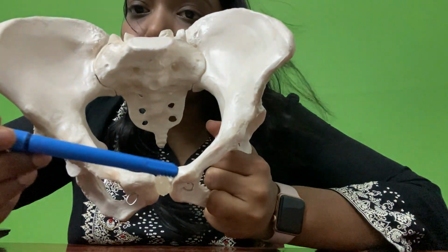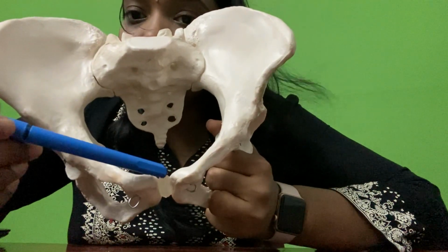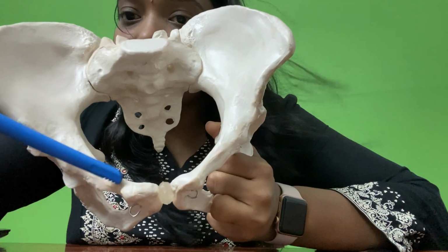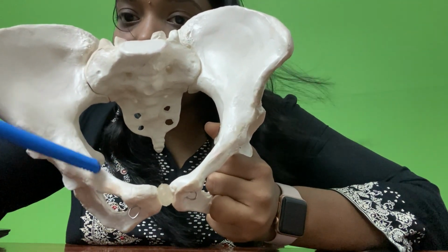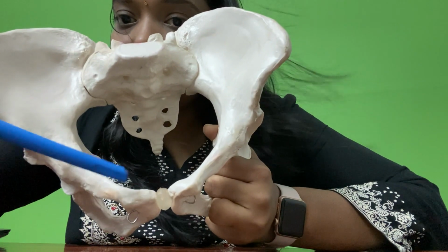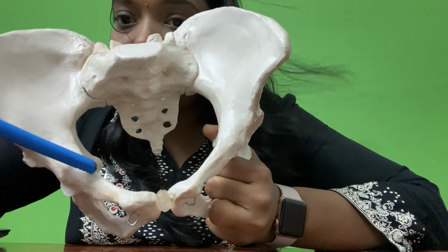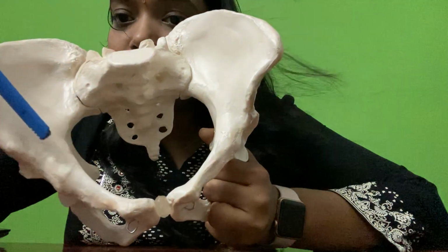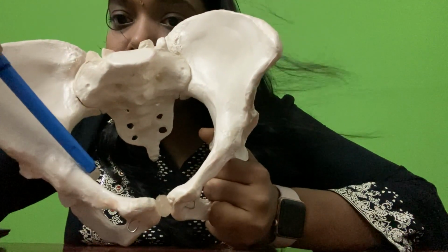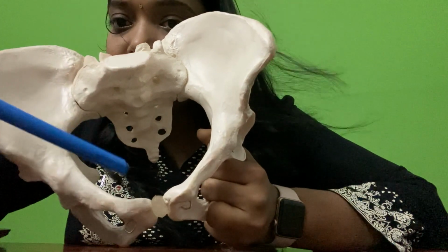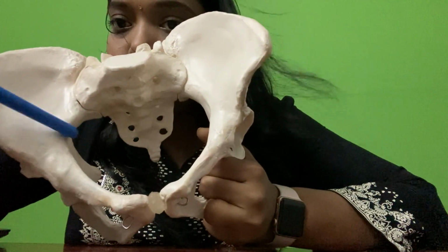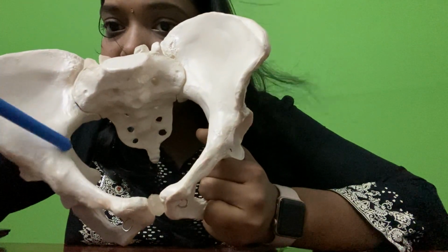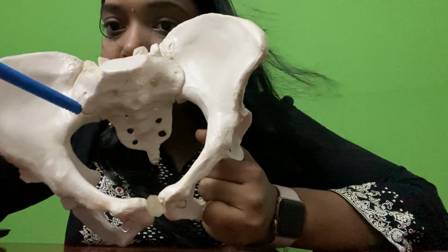So first P is pubic symphysis. Second P is pubic tubercle. Third P is pubic crest. These three joining: pubic symphysis, pubic tubercle, pubic crest. After that, this iliac bone is starting. So this is the iliopubic eminence, the junction between the pubic bone and iliac bone. Then this is called iliopectineal line.